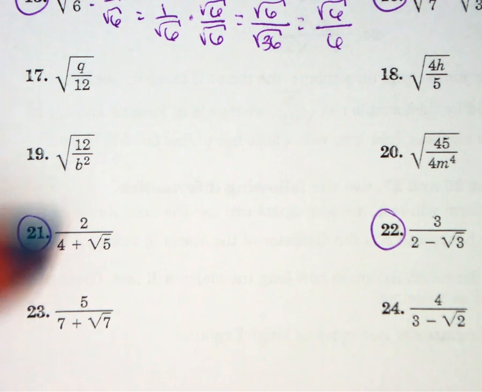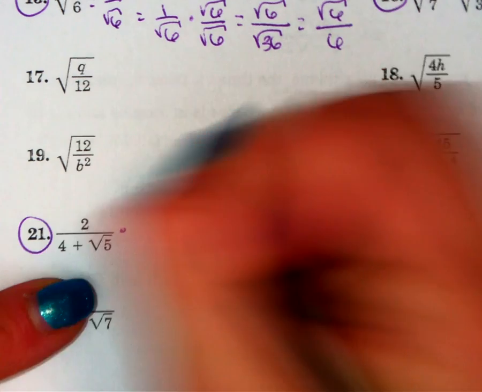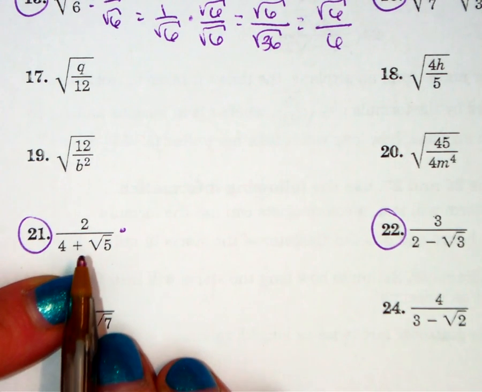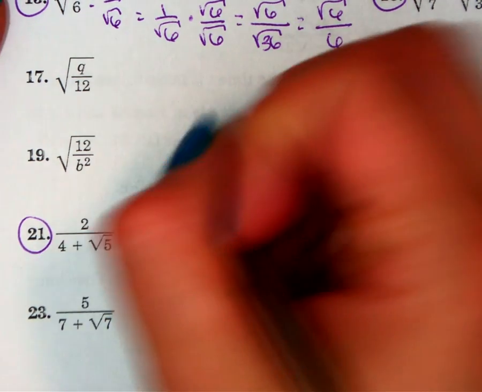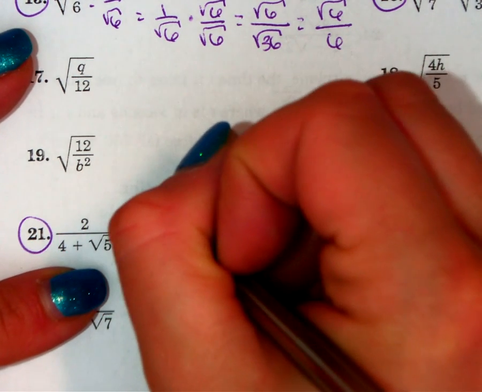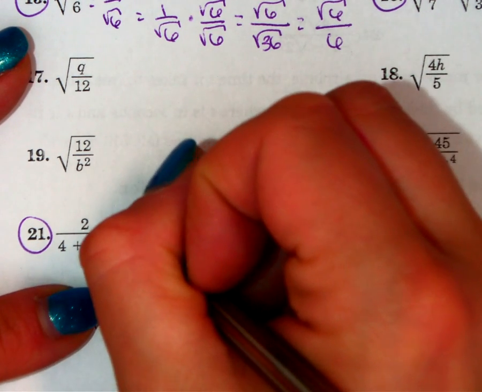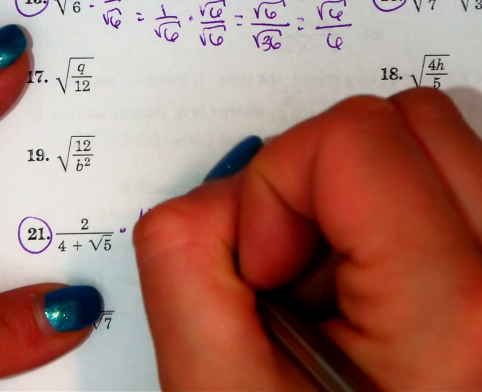You have to multiply the top and bottom by the conjugate of the bottom, which is going to look just like the bottom, only you have flipped the sign in the center. So the conjugate of 4 plus root 5 is 4 minus root 5. So you're going to multiply the top and bottom by 4 minus root 5.